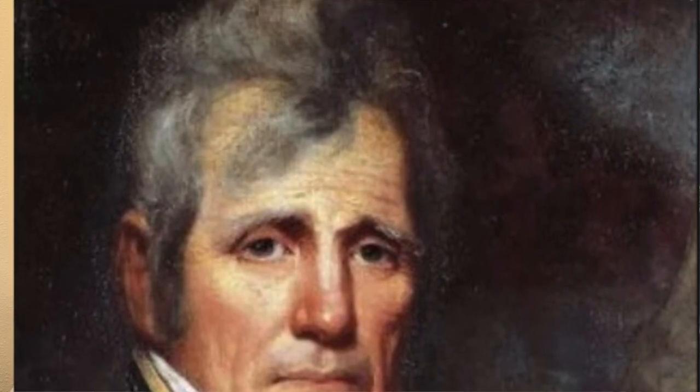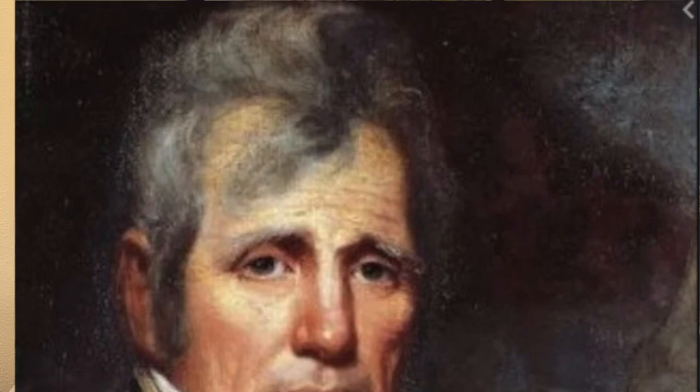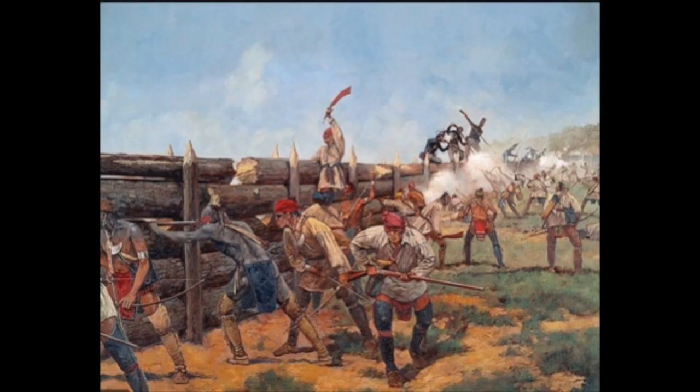He led the Tennessee militia during the Creek War of 1813 and 14, defeated the Creek Indians at the Battle of Horseshoe Bend in 1814 in what's today Alabama, and then defeated the British Army at the Battle of New Orleans in January of 1815, which was very consequential. If the British had conquered New Orleans, they could have choked off our commerce on the Mississippi River.